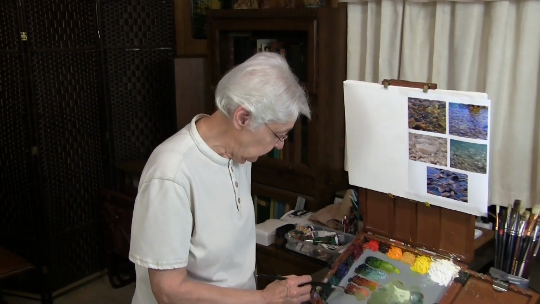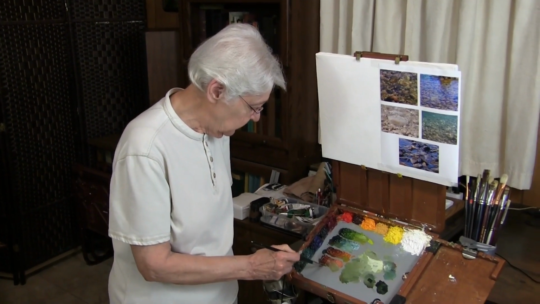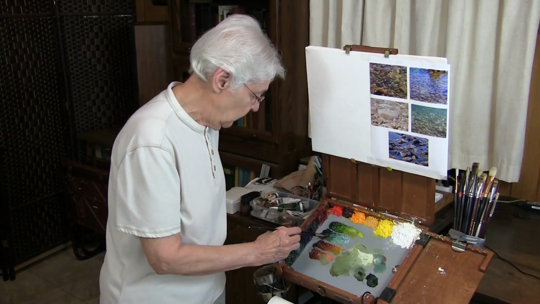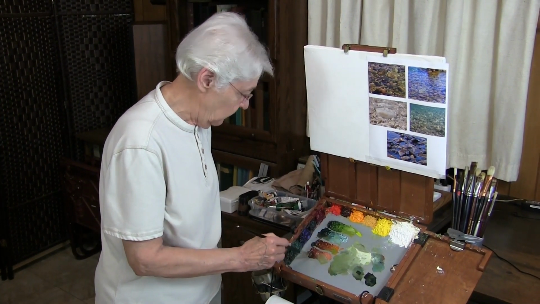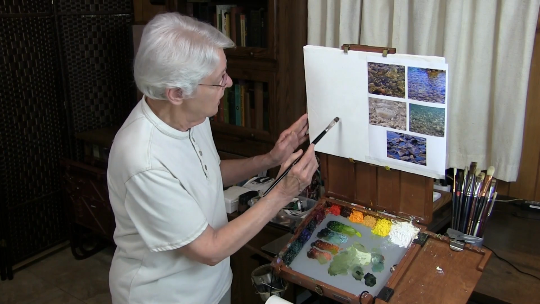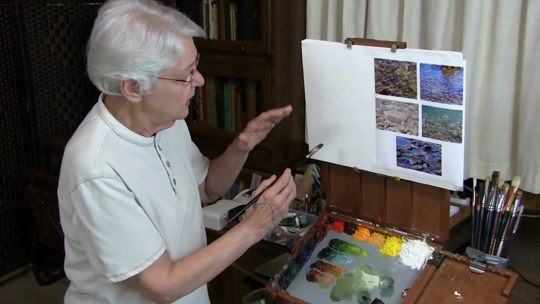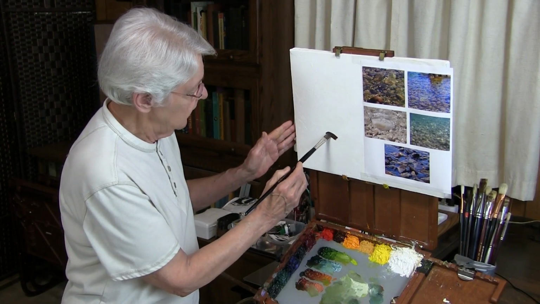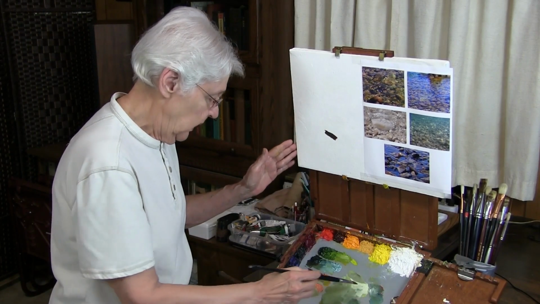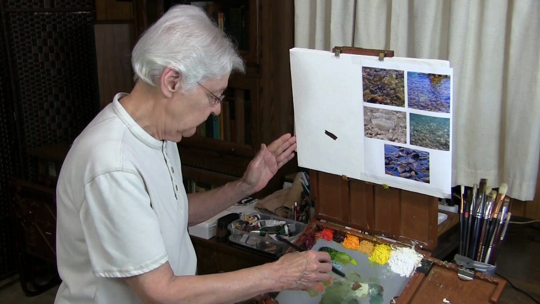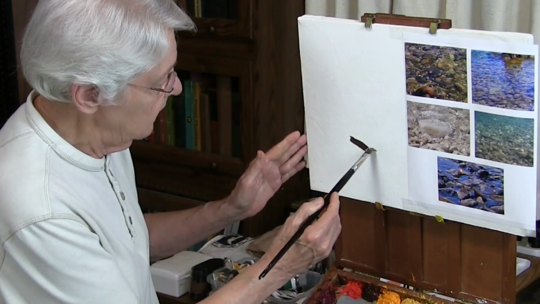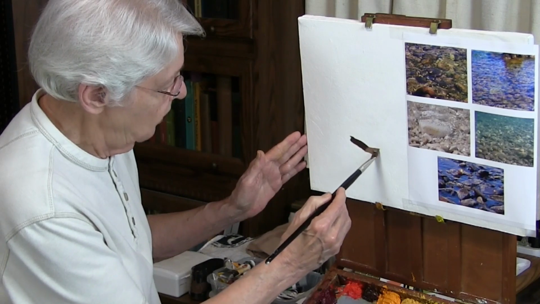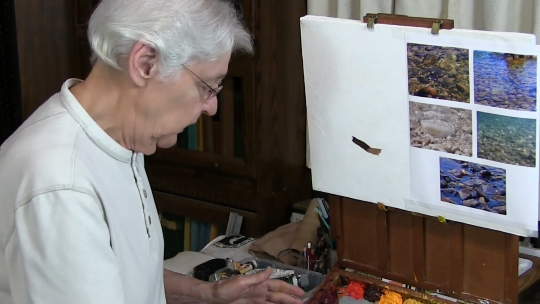So let's start with a rock that's not underwater. This is just a little cartoon style demo. If the sun is shining, let's say coming over in that direction, well then the shadow of the rock would be on this side. So that would be the shadow of the rock. The sun coming from that direction, we might see here it's leaning a little bit more towards the light.